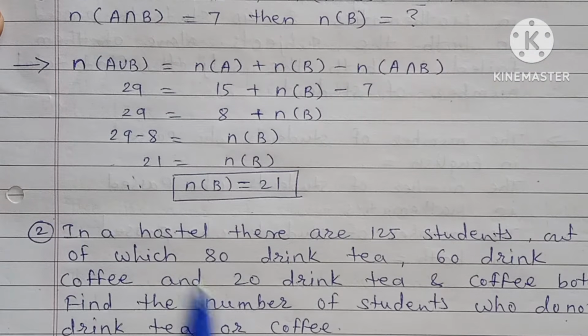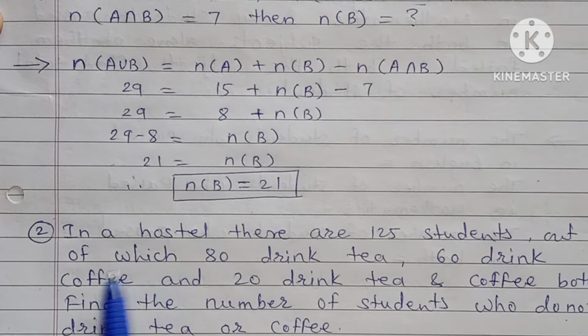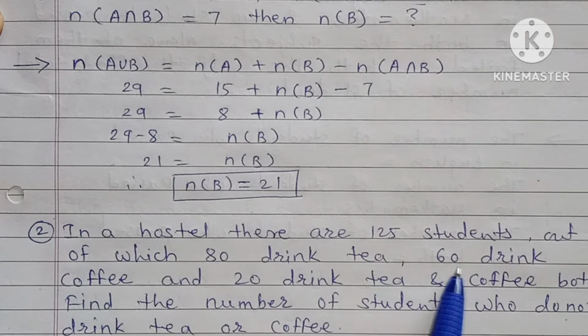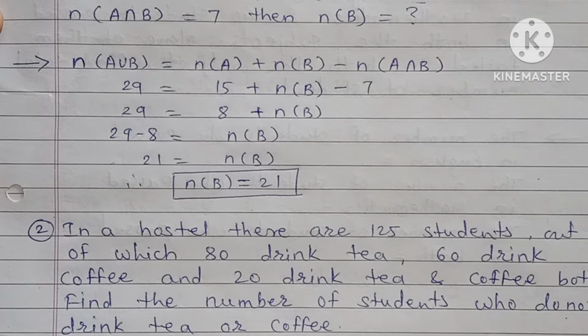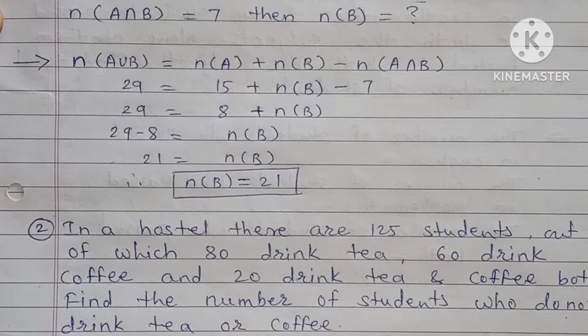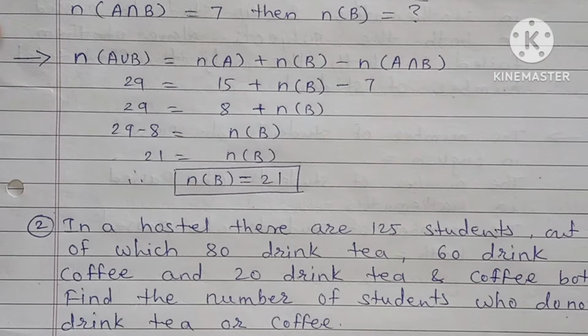Question number 2. In a hostel, there are 125 students, out of which 80 drink tea, 60 drink coffee, and 20 drink tea and coffee both. Find the number of students who do not drink tea or coffee. You can find out the number of students who do not drink tea or coffee. ऐसे कितने स्टूडेंट्स हैं जो कॉफी और टी कुछ भी नहीं पीते हैं.